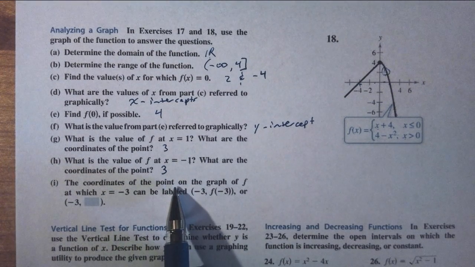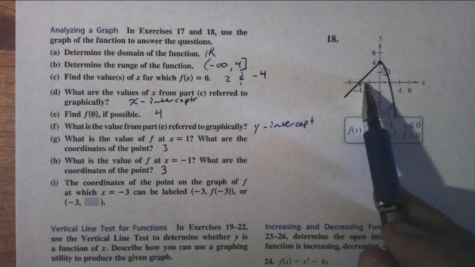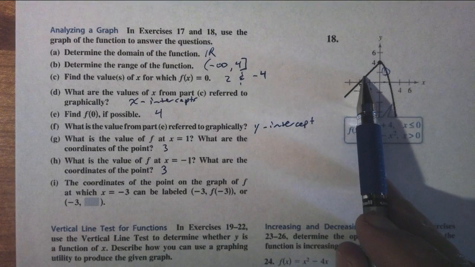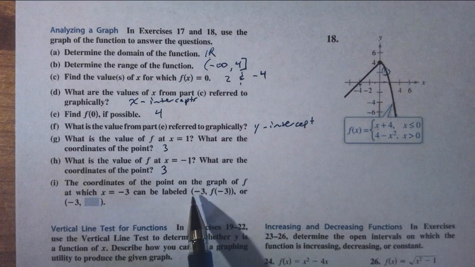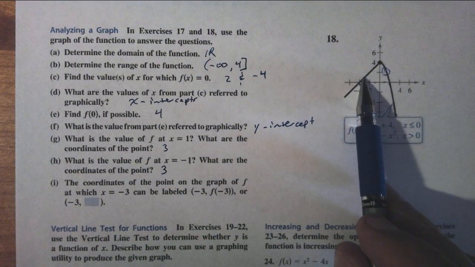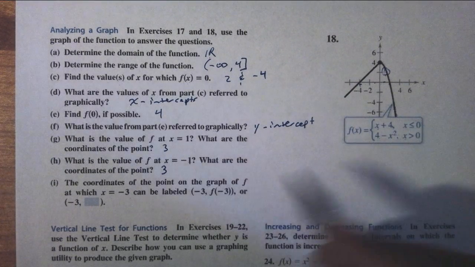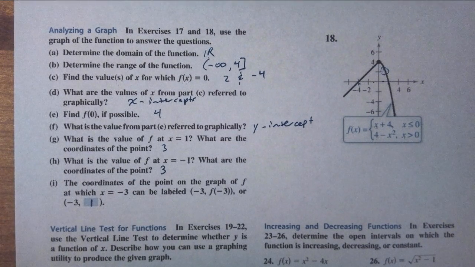The coordinates of the point on the graph of f at which x equals negative 3, x is negative 3 right here, can be labeled negative 3, f of negative 3. Oh, yeah, that makes sense. The x is negative 3, and this is the height at negative 3. Or negative 3 what? How high are we? Well, negative 3 gets this treatment applied to it. Negative 3 plus 4, 1. All right, long problem, a lot going on, but one of those things that you'll hear me refer to a lot of times. It really should just become, if it's not already, a whole lot of simple.